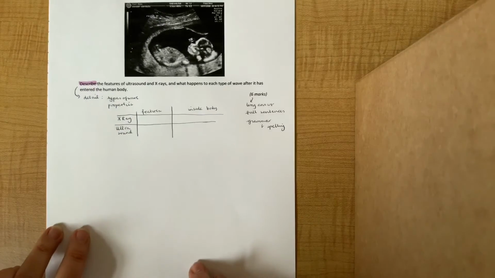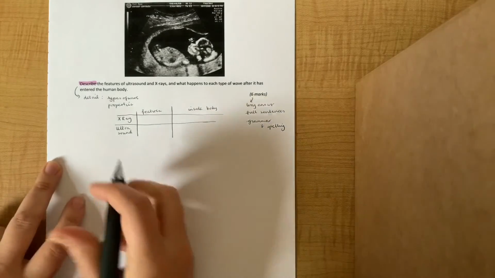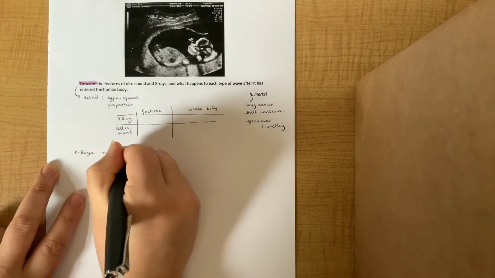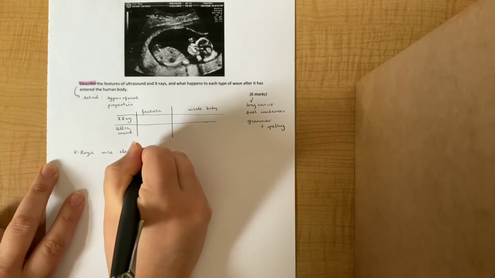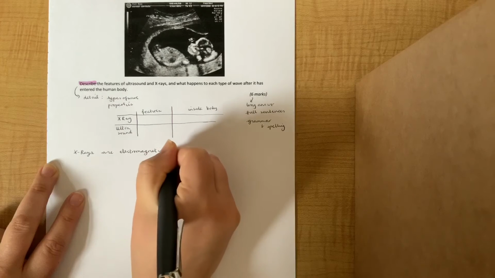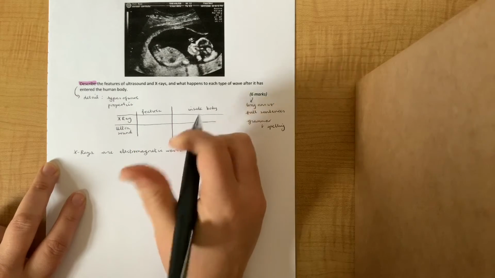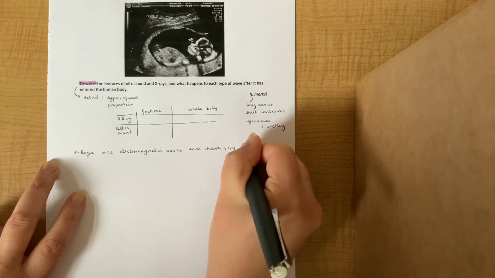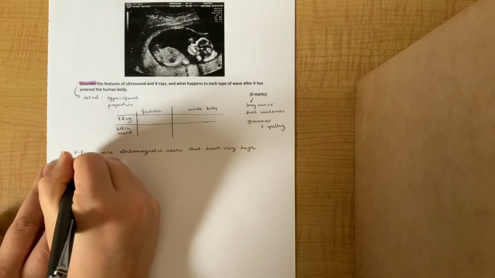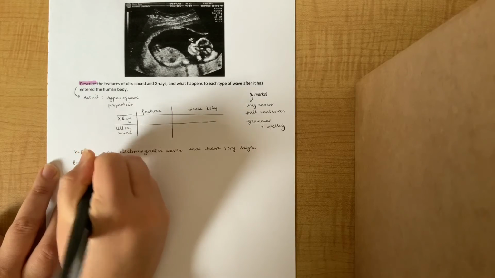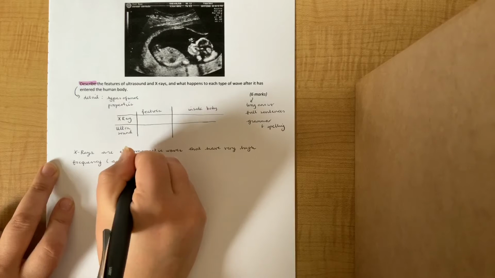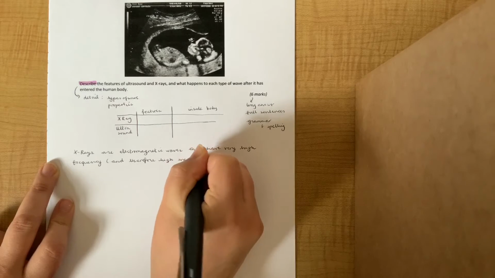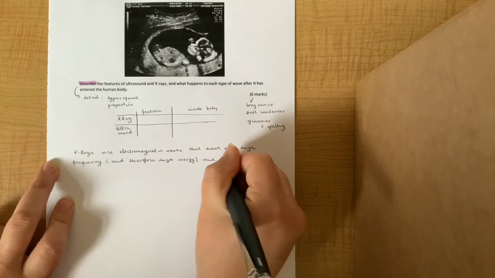Okay, so I'm going to start off with x-rays just because I've put them first in my little box, and I'm going to say x-rays are electromagnetic waves that have very high frequency and therefore high energy, and a short wavelength.